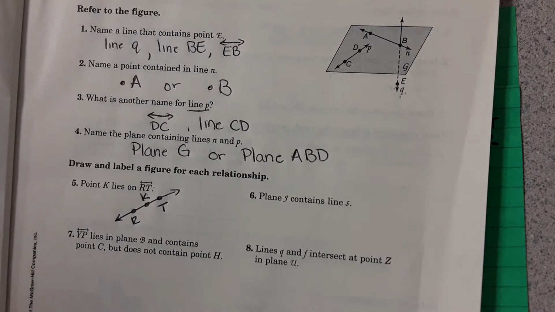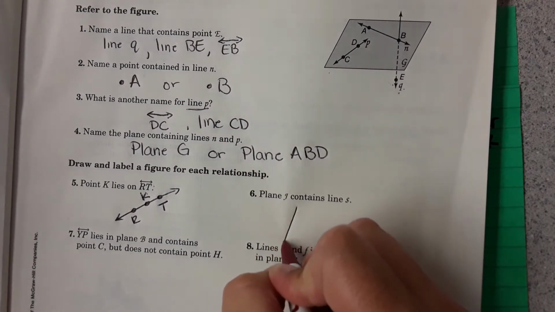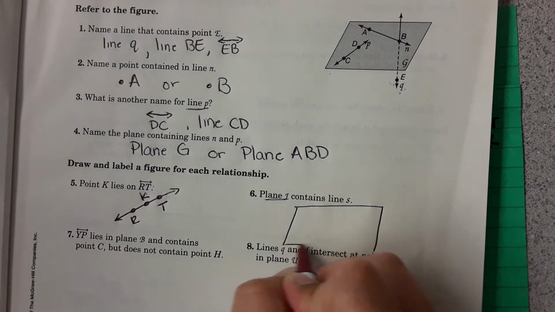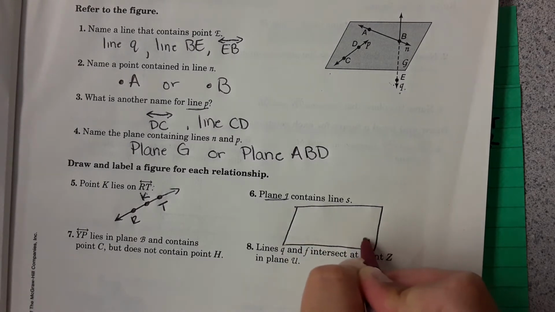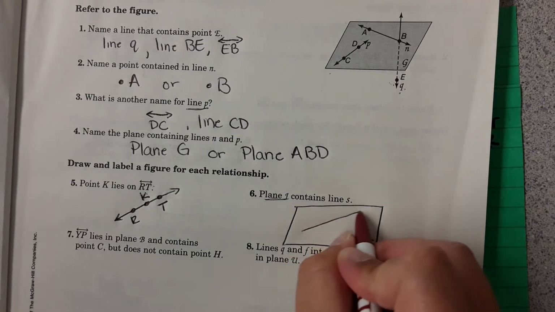If you're feeling confident and want to work ahead or whatnot, you're welcome to. Just make sure to check back, make sure that you're doing it correctly. Plane J contains line S. So I'm just going to start with that first part that says plane J. I'll draw plane J. And it contains line S, so just draw a line S right in there.